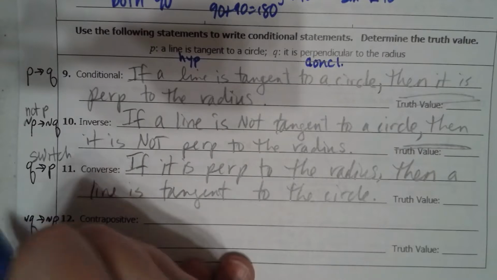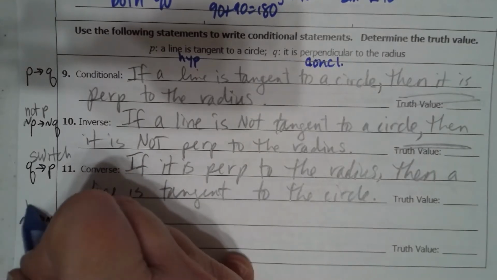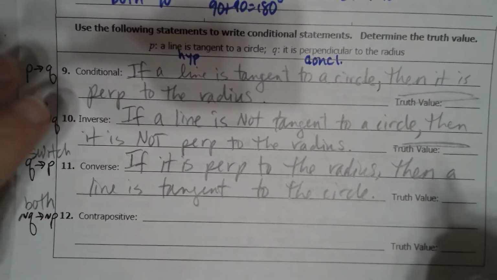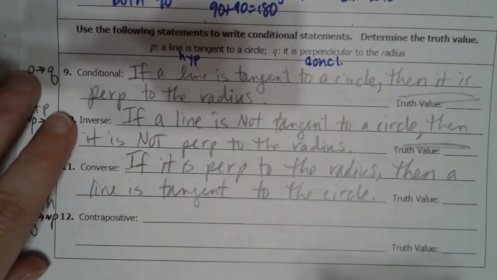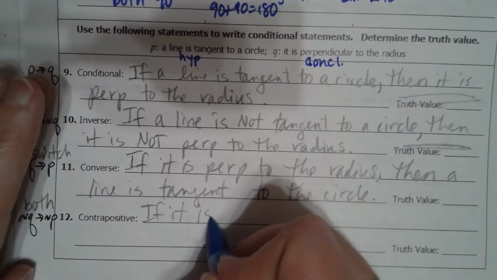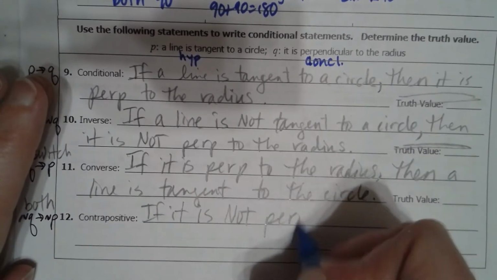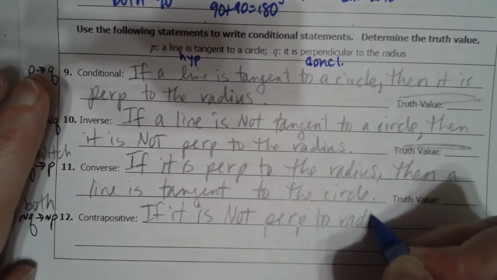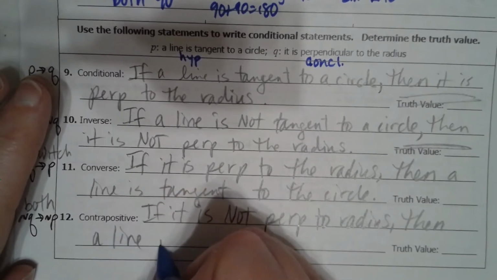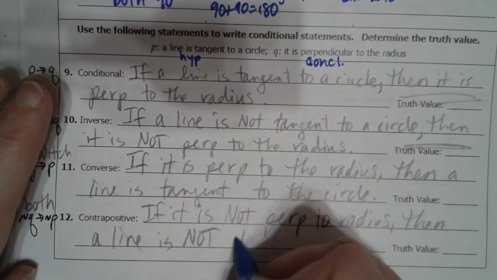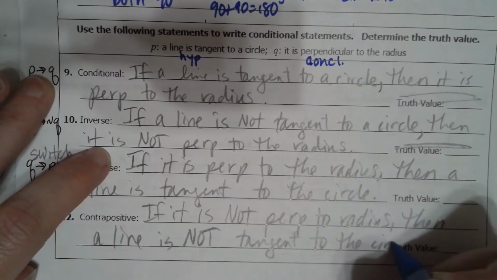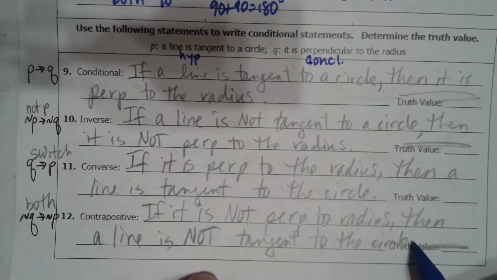Okay. And the last one is contrapositive. We're going to do both. We're going to switch the order and make it negative. So we want the perpendicular to the radius at the front, but we want it to be negative. So if it is not perpendicular to the radius, then our line is not tangent. Okay.